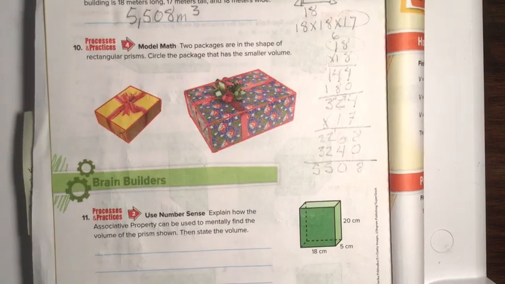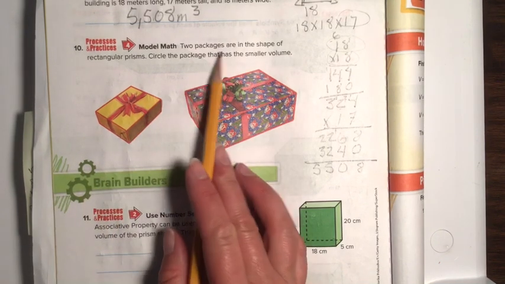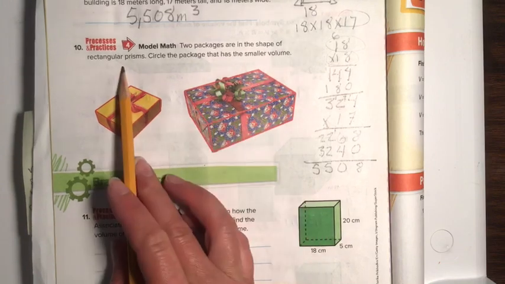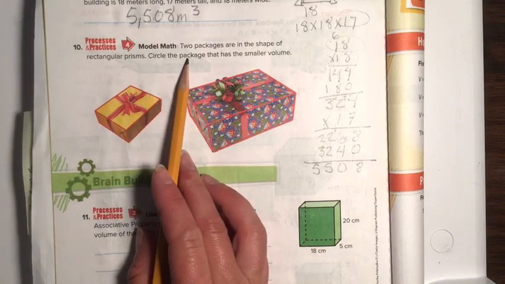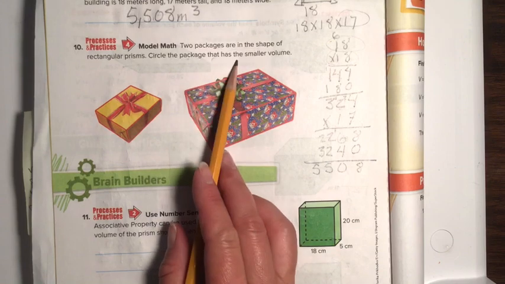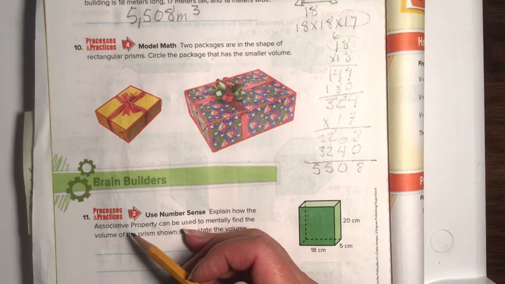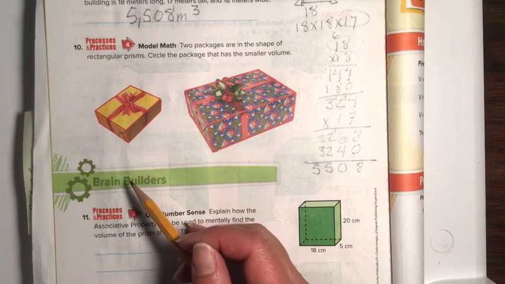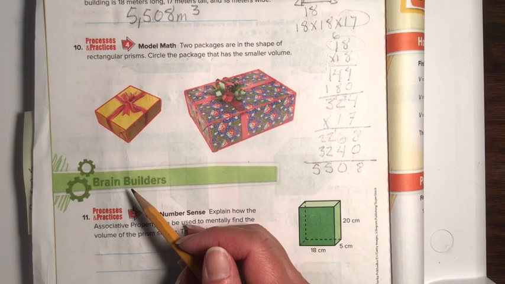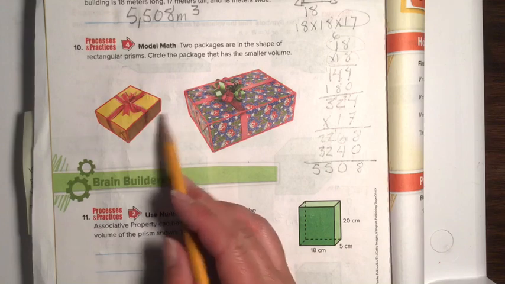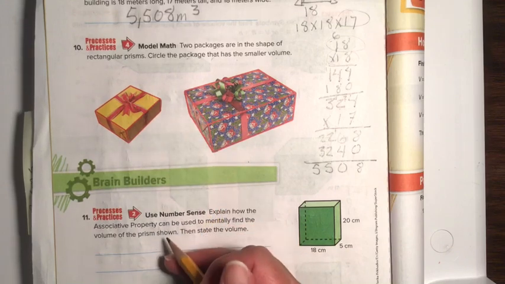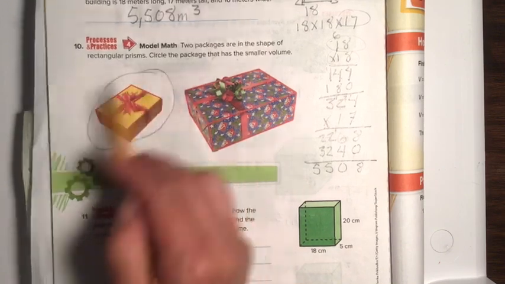Okay, presents. Aw, if we were in class, I'd have some of these wrapped and you'd have to figure out the volume. All right, let's just do these 2D figures, shall we? 2 packages are the same shape in rectangular prisms. Circle the package that has the smaller volume. Okay, now, they made it sound kind of tricky, but just think about it. Which one would hold less stuff? Well, if these were boxes of cereal wrapped up, which one would hold less? Yeah, good job.